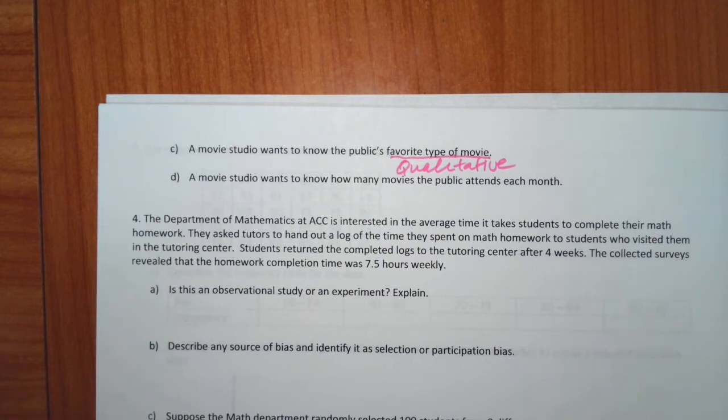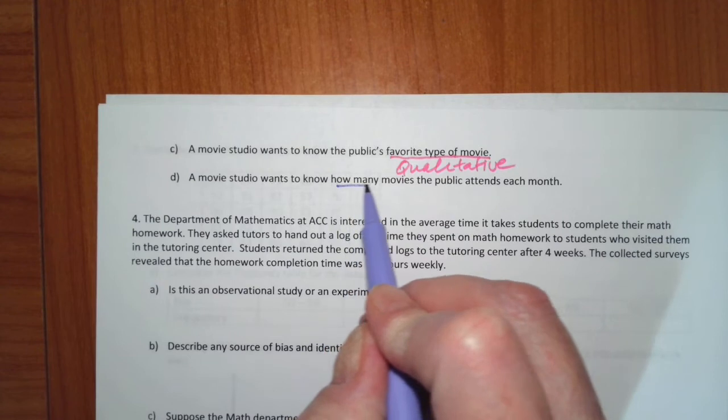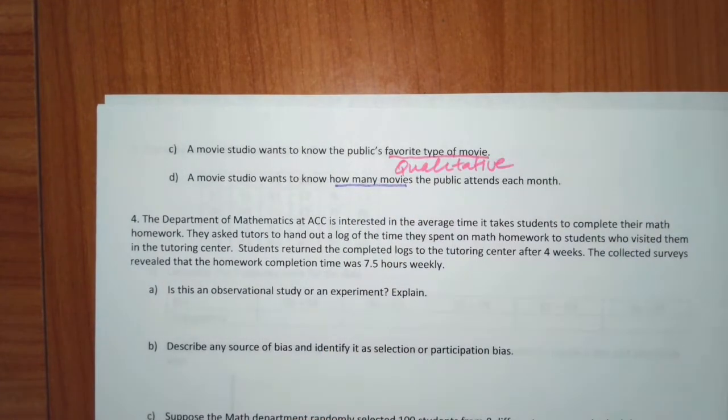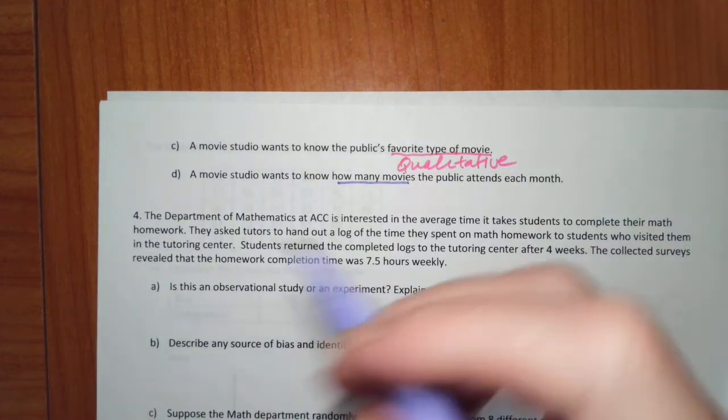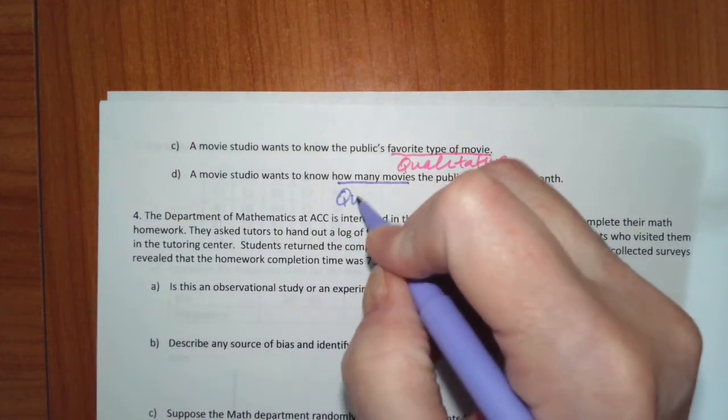A movie studio wants to know how many movies the public attends each month. So how many movies, the answer is going to be a number. I go to 6, she goes to 7, he goes to 0. So this is going to be quantitative.